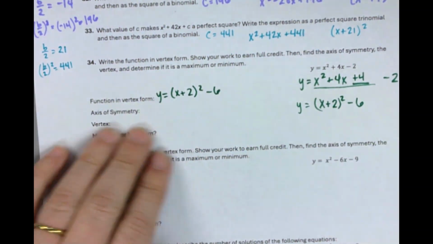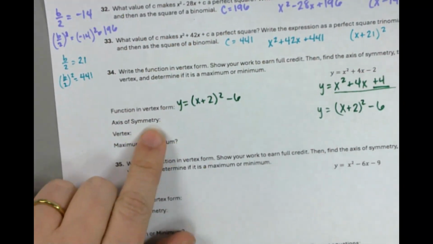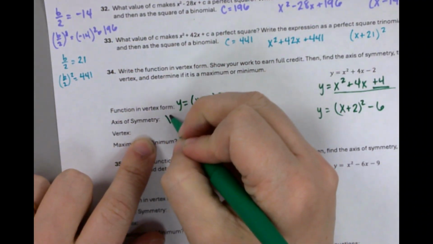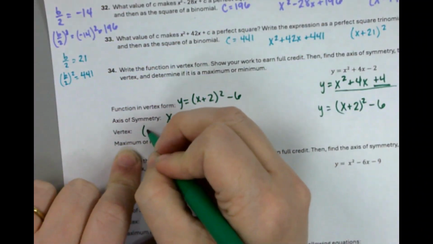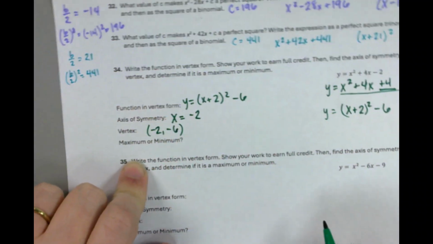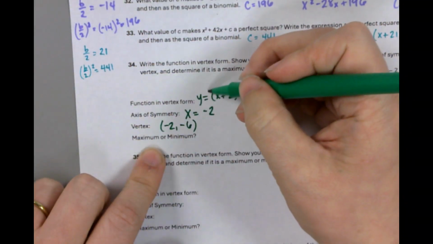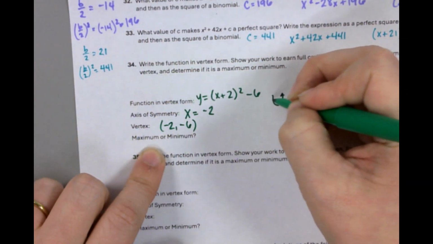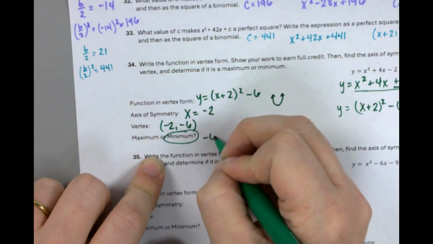If you remember from before, in vertex form, our axis of symmetry is the opposite of this number with x. So axis of symmetry is x equals -2. The vertex is -2 and then -6. Does it have a maximum or a minimum? Well, because this has a +1 in front of it, because it's positive, this parabola goes up, which means the vertex is a minimum, and it's at -6.